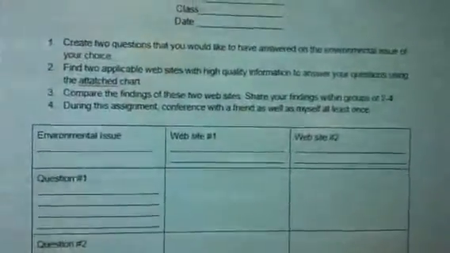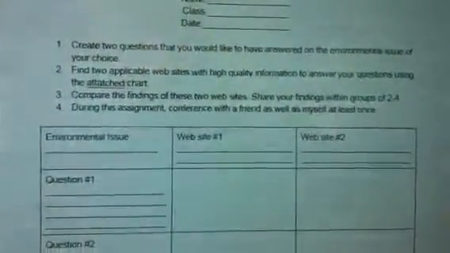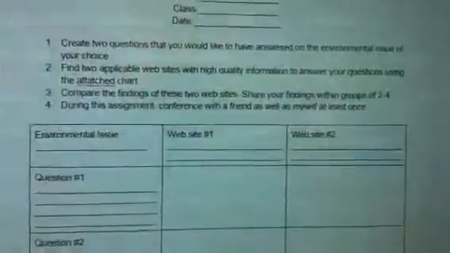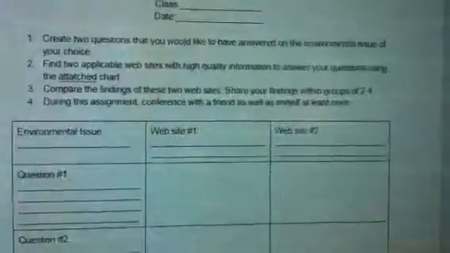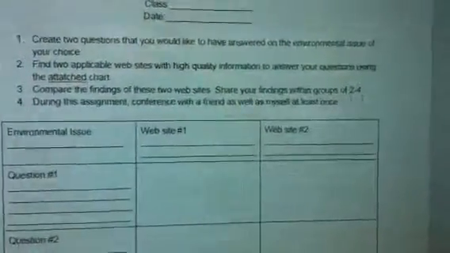They're going to share that information with a friend as well as myself during the assignment, and then compare those two websites and share them in their groups of 2 to 4, their choice.